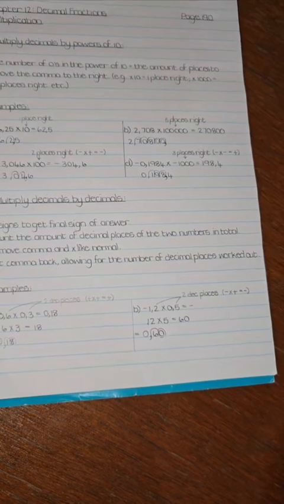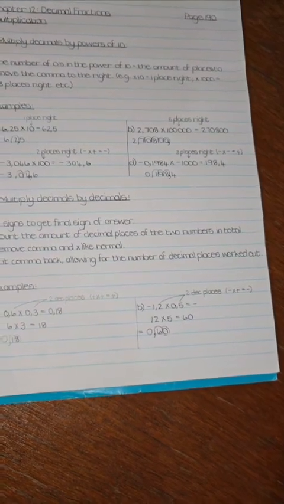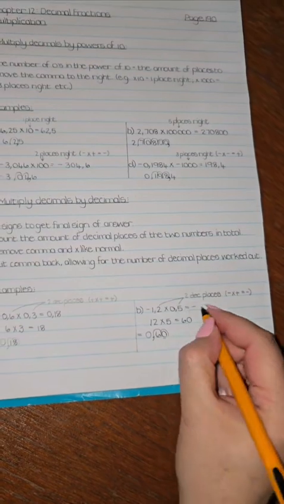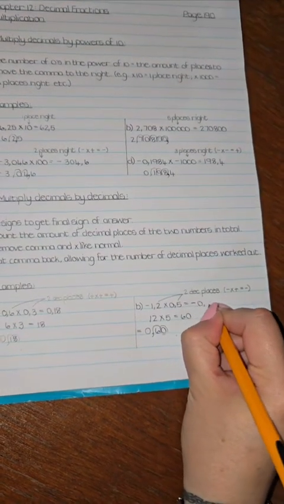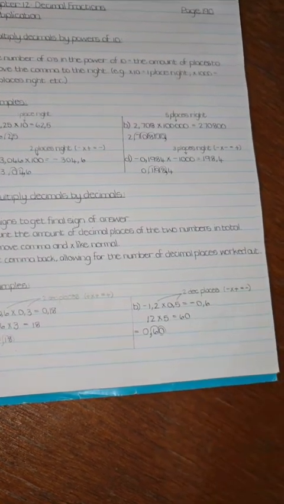We don't write it when we write the answer. So the answer here is negative 0,6.